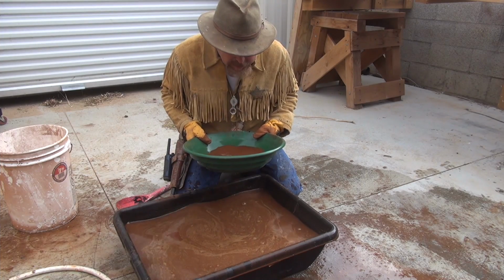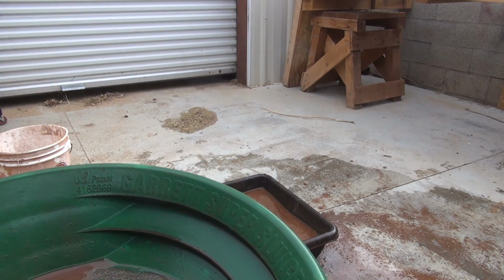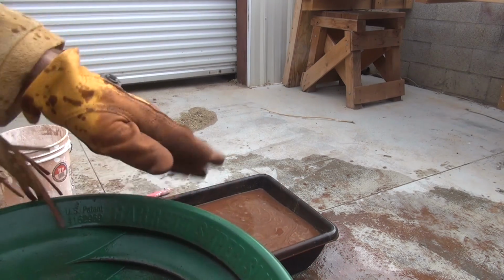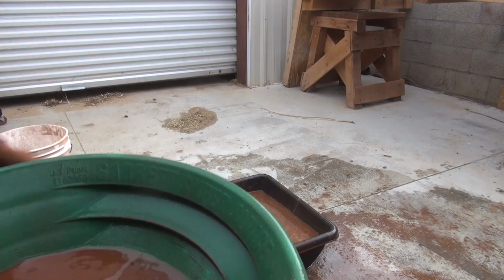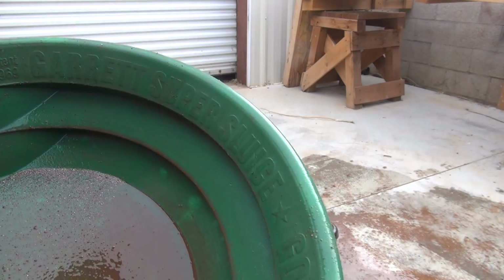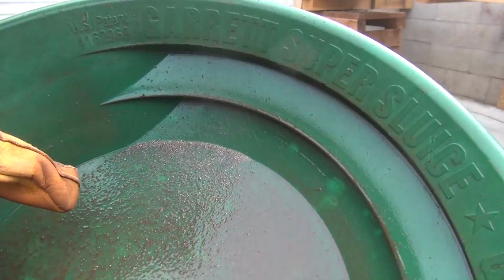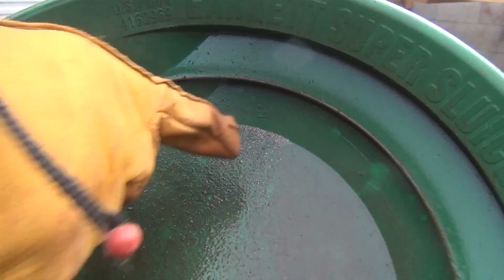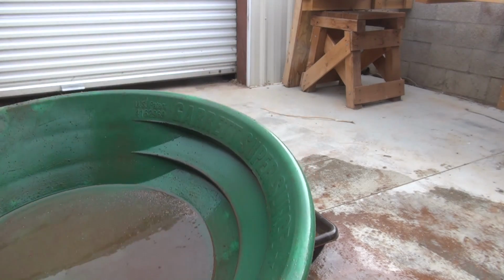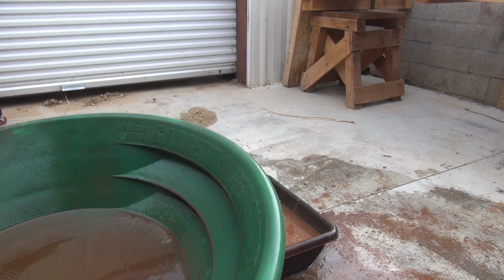Ton of sulfides in there. See all those sulfides? Oh, there is gold in there. Look at that. Little tiny pieces of gold. See all the sulfides in there? And I got gold right up in there. A whole bunch of fine gold. Let me see if I can shake that down for you. Some big chunks too.